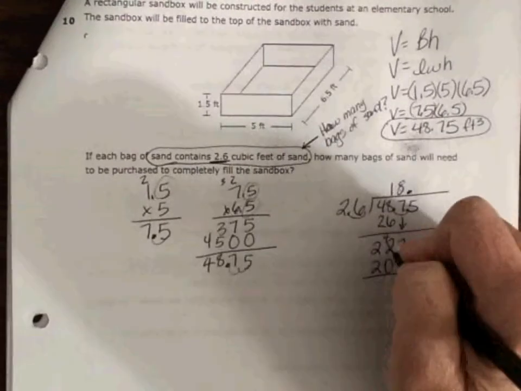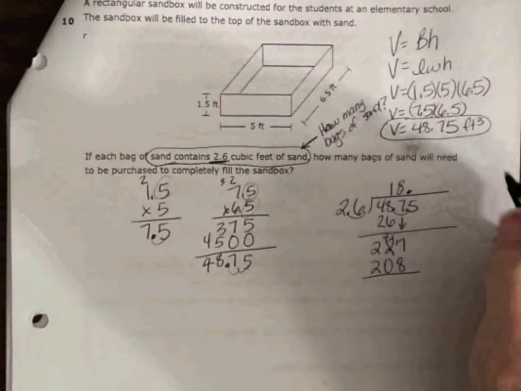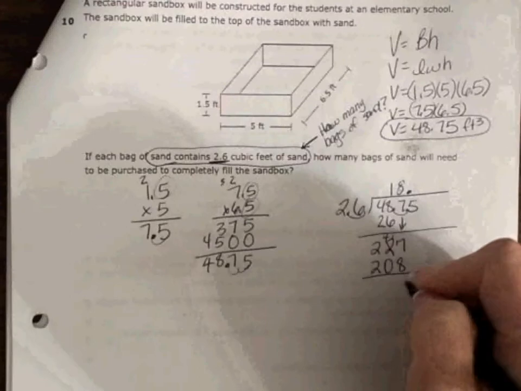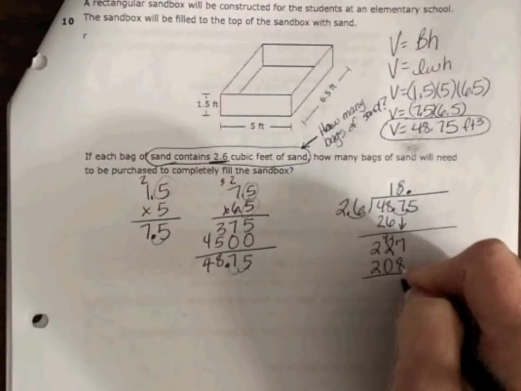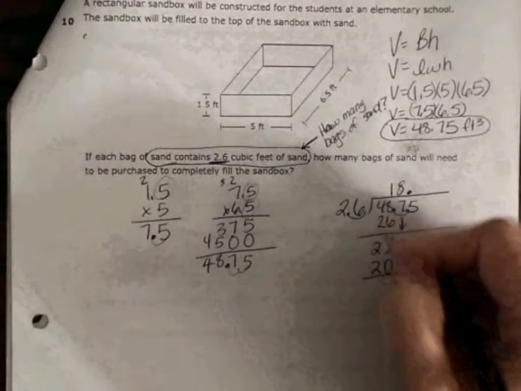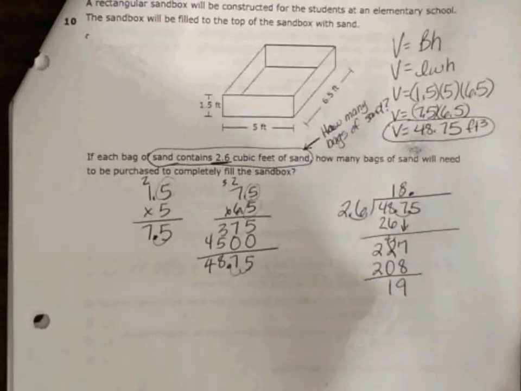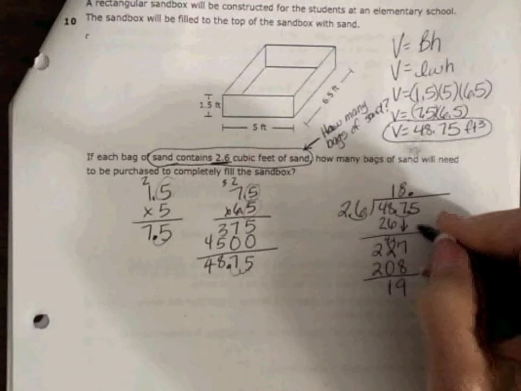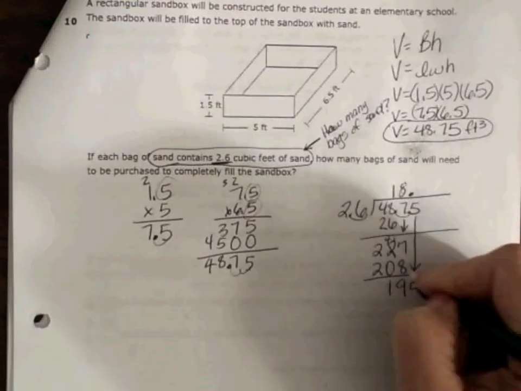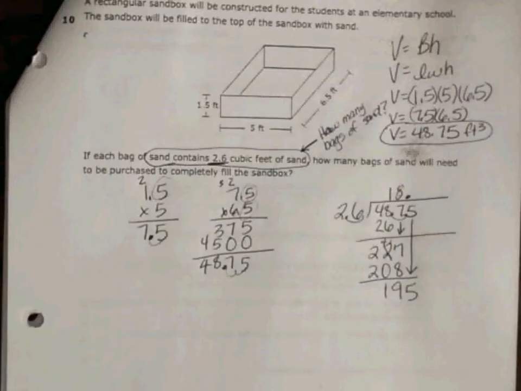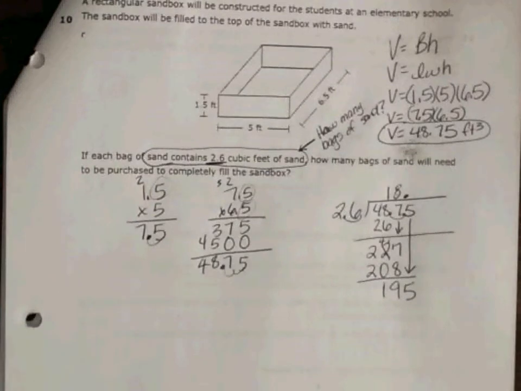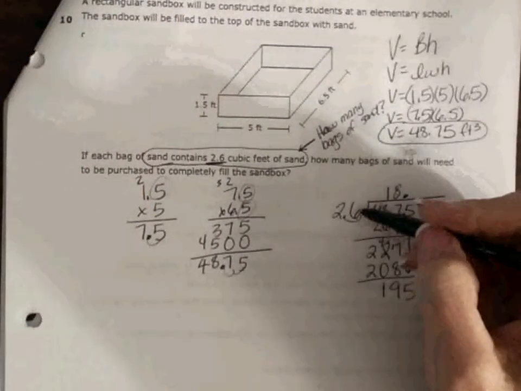I'm going to borrow from this 2. 17 minus 8 is 9. 1 minus 0 is 1. 2 minus 2 is 0. Now I'm going to bring down the 5. How many times does 26 go into 195?